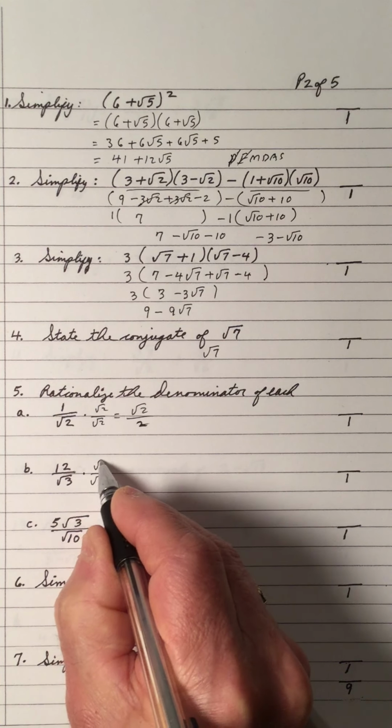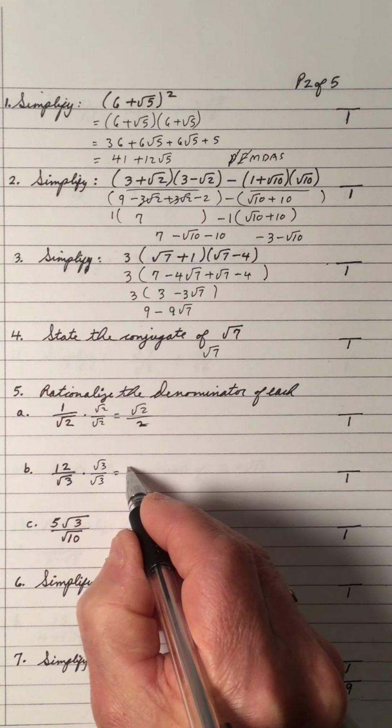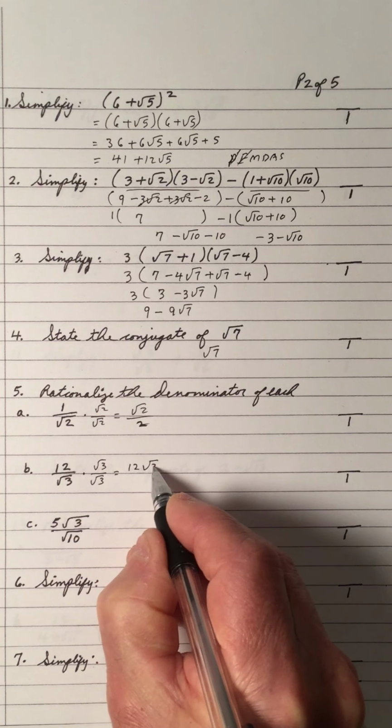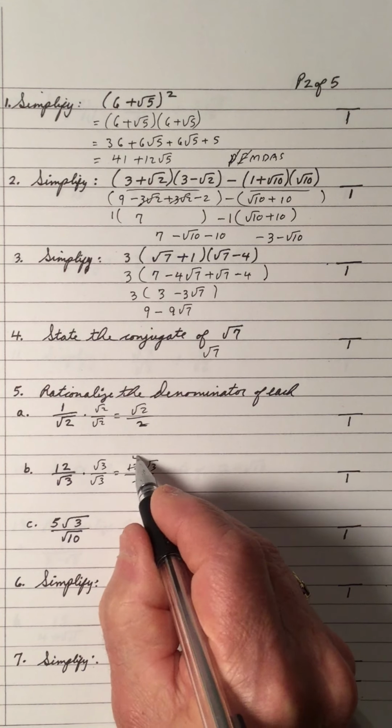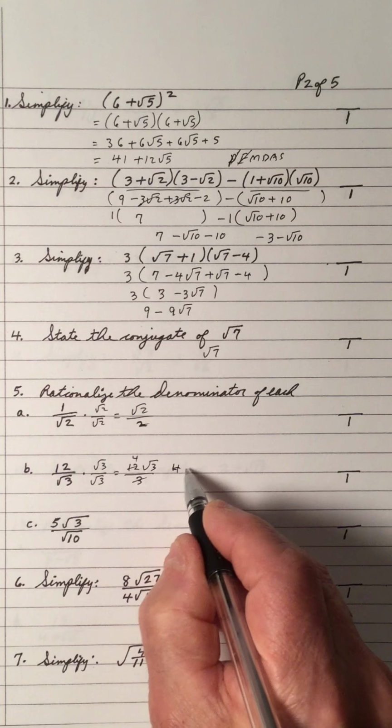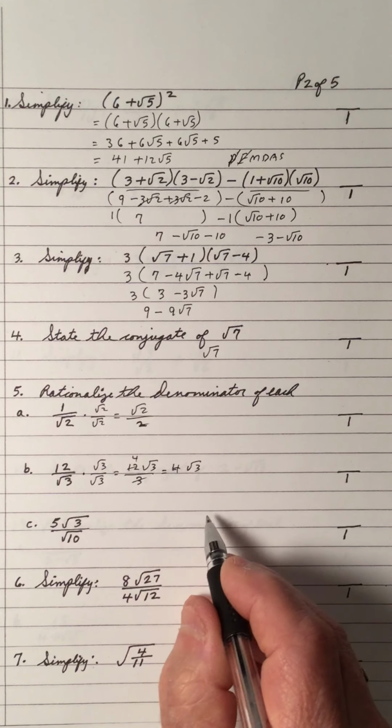And B, the conjugate of root 3 is root 3. So you put root 3 on top and bottom to balance it. 12 times root 3, 12 root 3. Root 3 times root 3 is 3. And 3 cancels into 12 four times, so you get a 4 root 3.